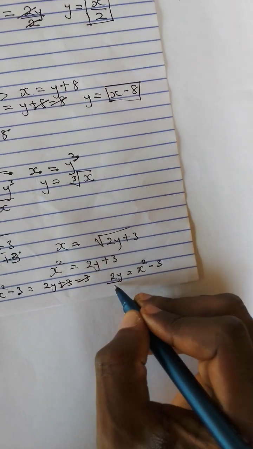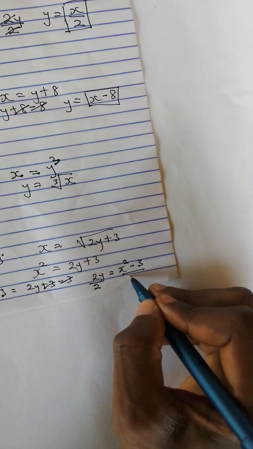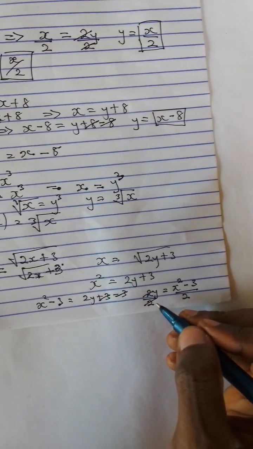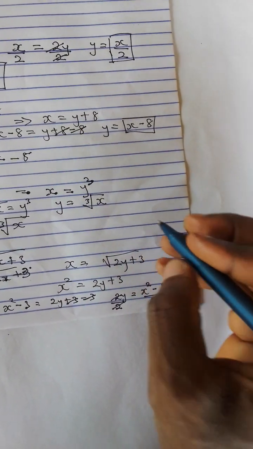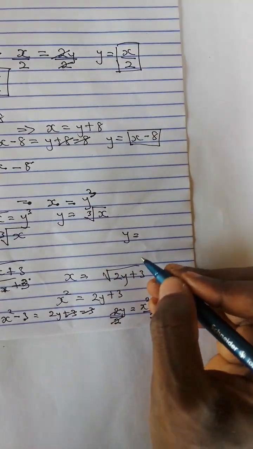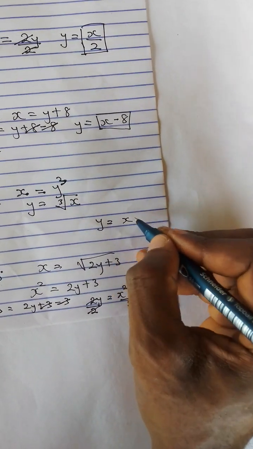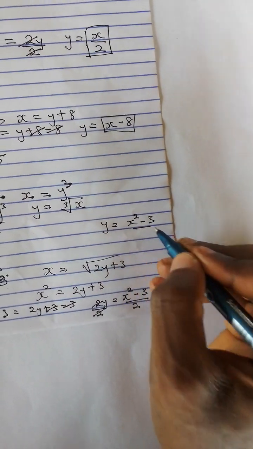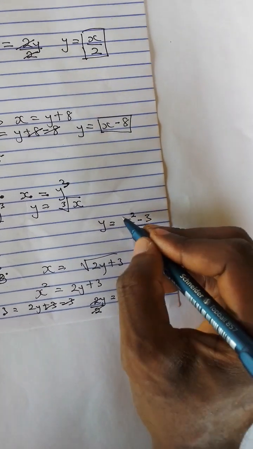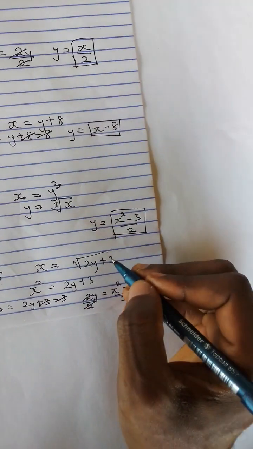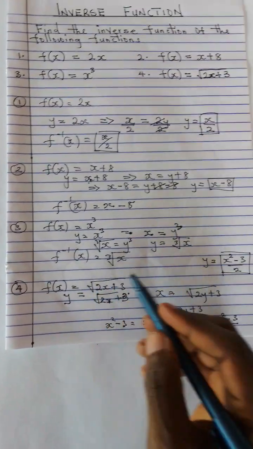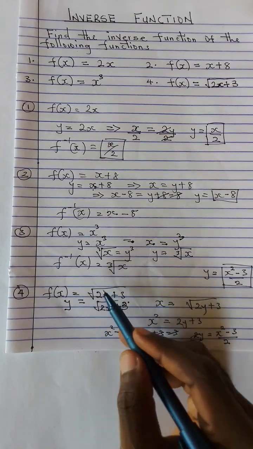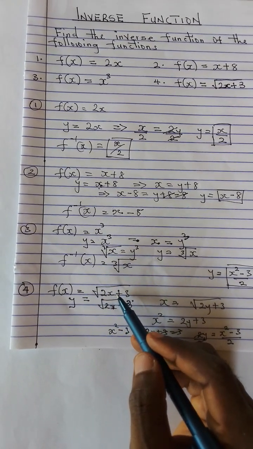Then we divide both sides by 2. So 2 cancels itself here. y is equal to x raised to power 2 minus 3 all over 2. This is the inverse of the function f of x equal to square root of 2x plus 3.